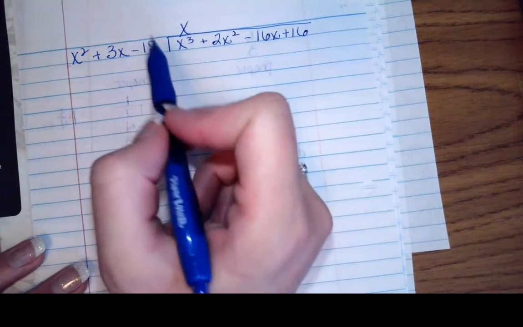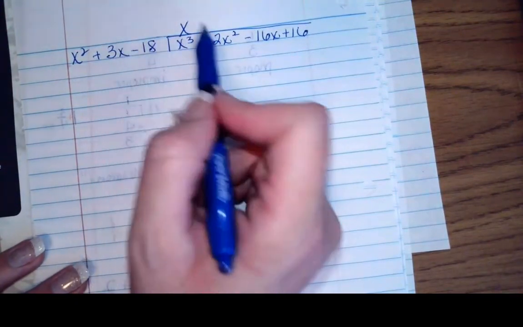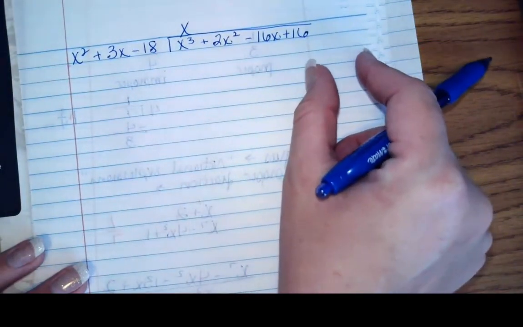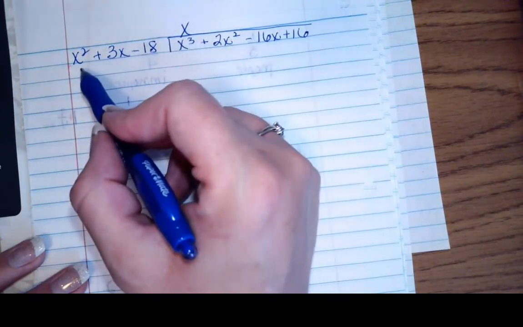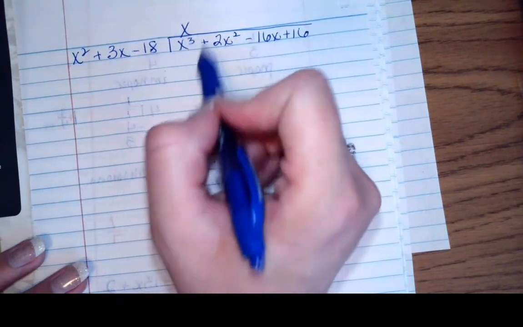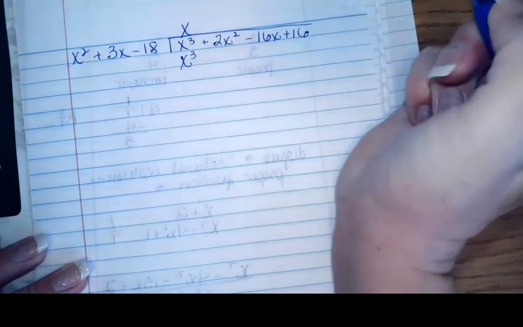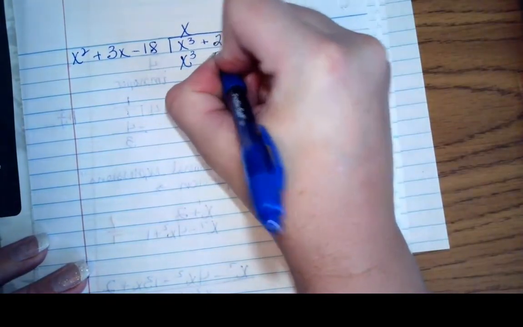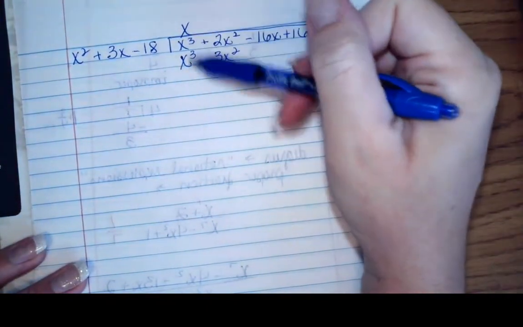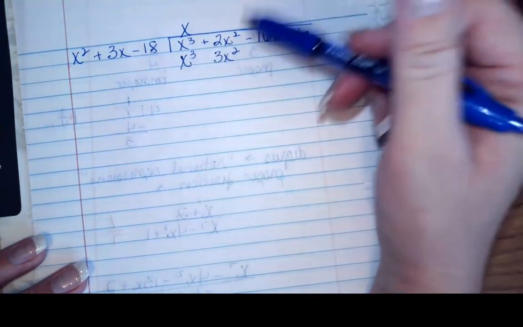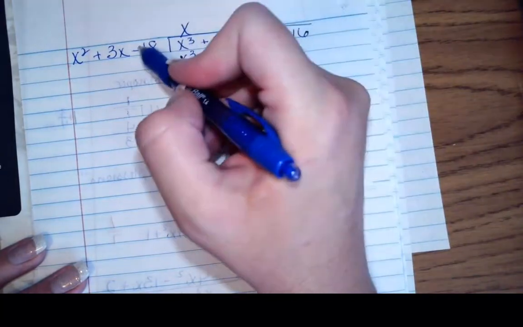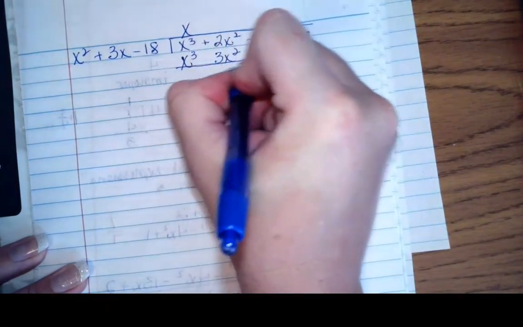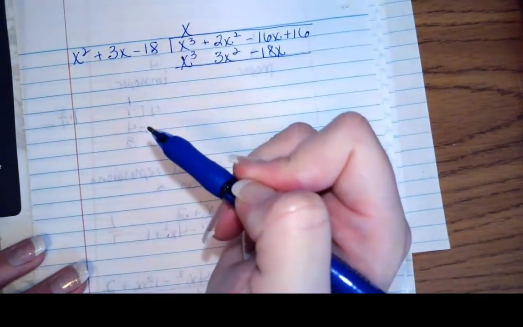And now I take what's on top and multiply it by everything out front and put my answer in the proper column. Okay, so x times x squared is x to the third. So I'm going to put that in the x to the third column. I'm going to take x times 3x, and I'm going to get 3x squared. So that goes in the 3x squared column. So notice my x to the third lined up. I'm combining like terms. And I've got an x squared lined up. So that I've got an x times a negative 18 is a negative 18x. So I've taken the top and multiplied it times everything out front.